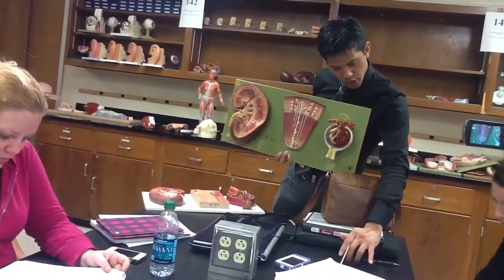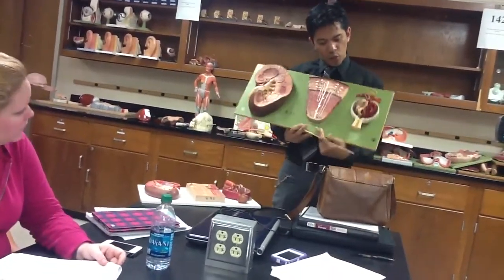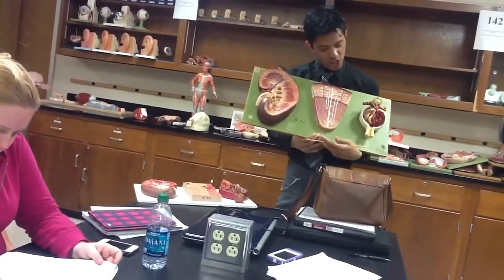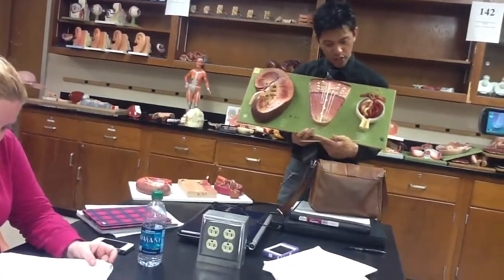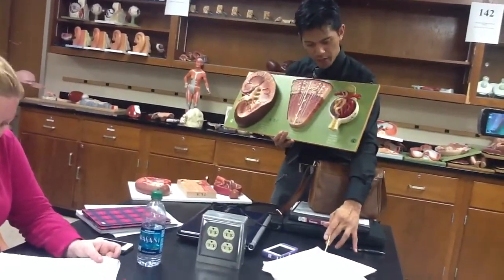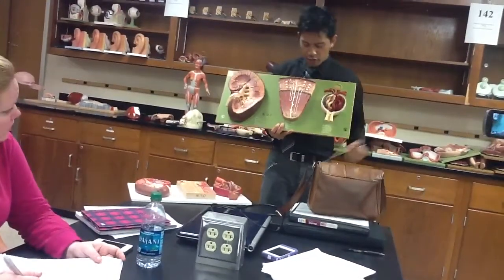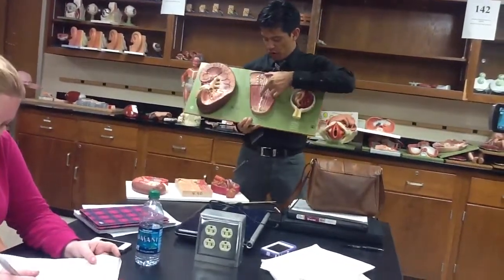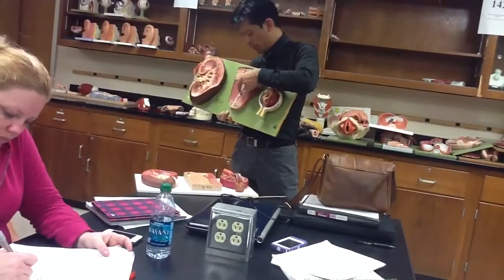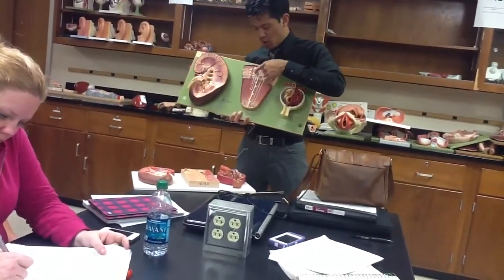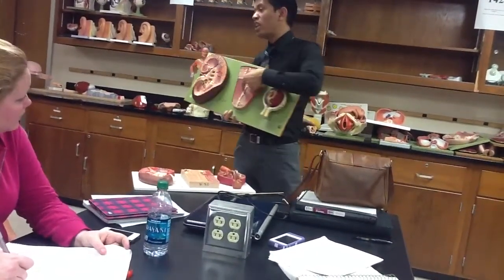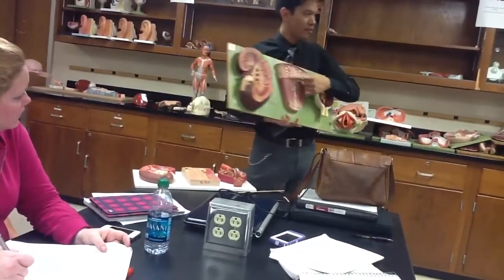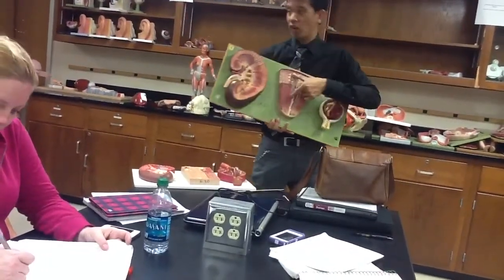Cortical nephron versus juxtamedullary. Okay. You see the words cortical nephron versus juxtamedullary nephron, a little bit further down. We need to distinguish what a nephron is. A nephron is everything from Bowman's capsule all the way through the loop of Henle. That is what a nephron is called. That's the filtering unit of the kidney.